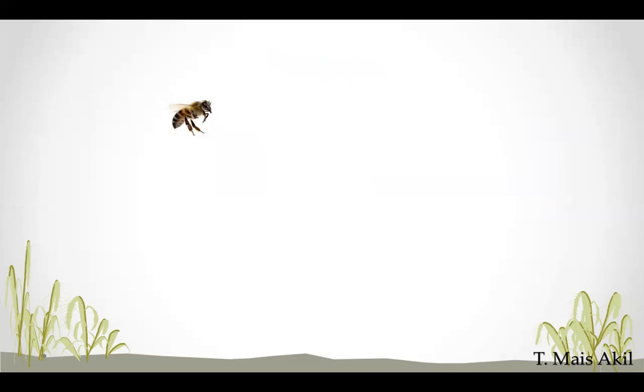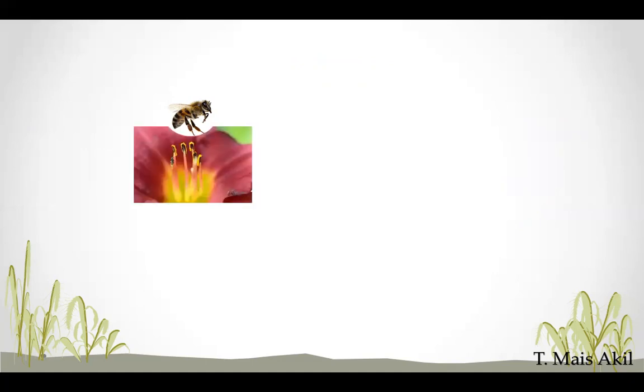Let's see now how an animal carries the pollen from the male flower to the female flower. As we said, some animals drink the nectar from the flower, like the bee. If it is drinking nectar from the male flower, the pollen sticks to its body.